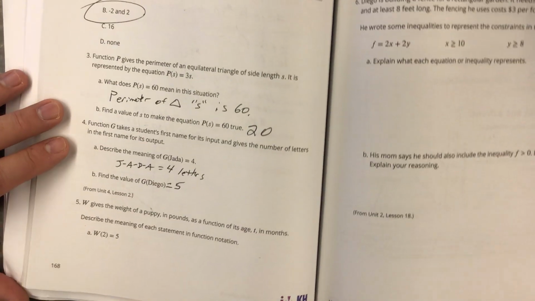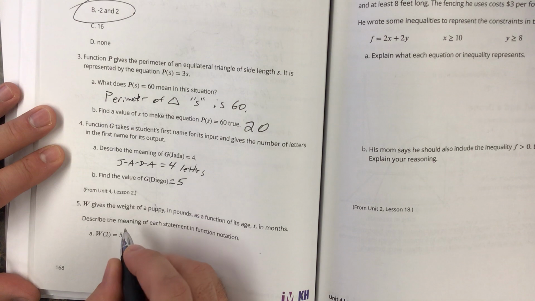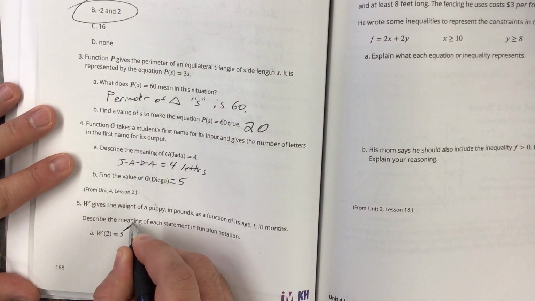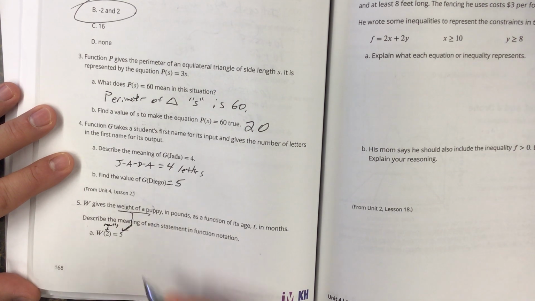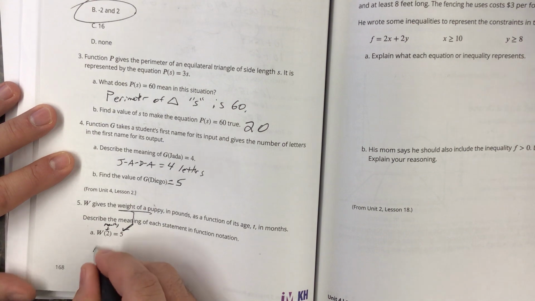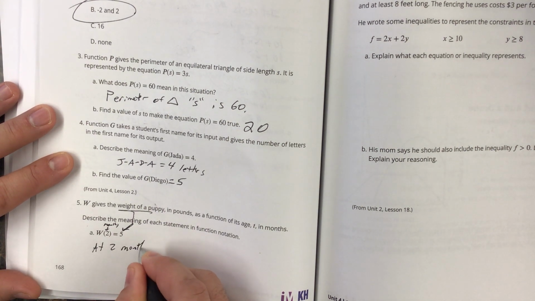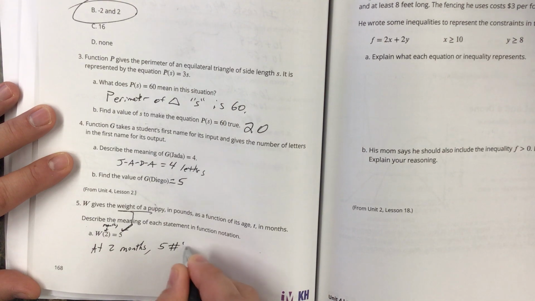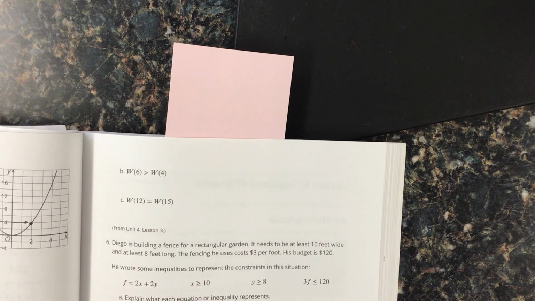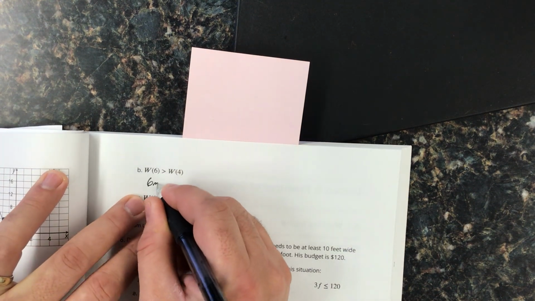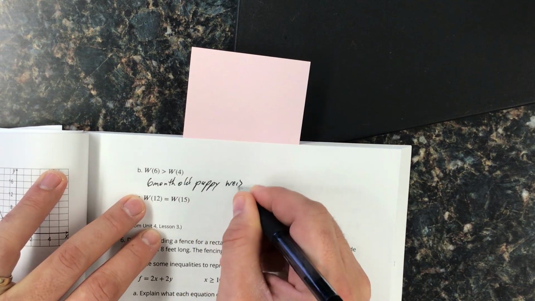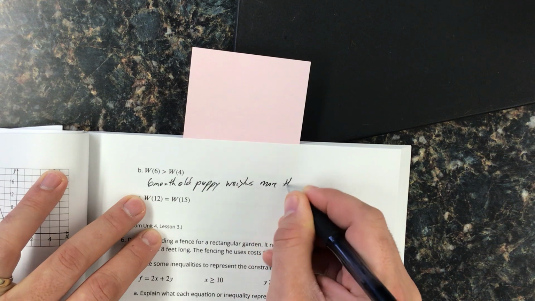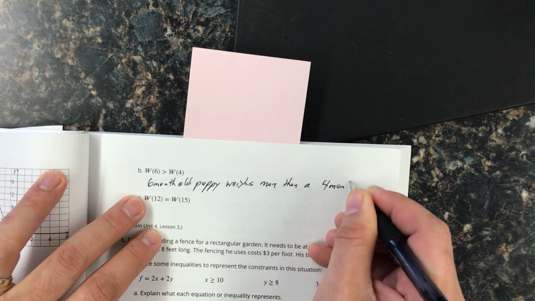W gives the weight of the puppy in pounds as a function of its age. So the weight of the puppy is the last number. This would be age in months. So at 2 months, puppy is 5 pounds. What does this one mean? That means a 6-month-old puppy weighs more than a 4-month-old puppy.